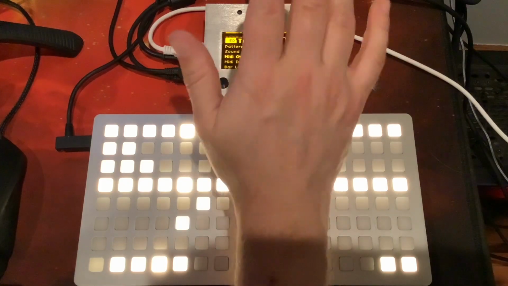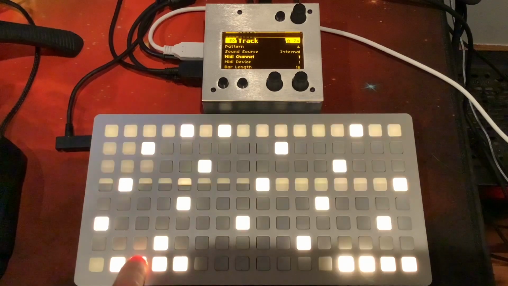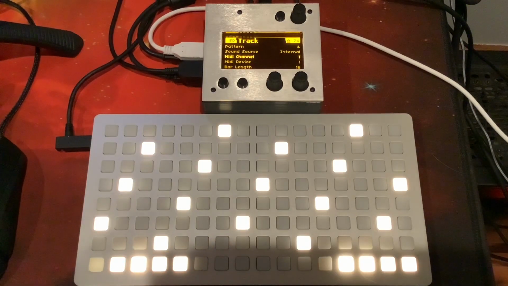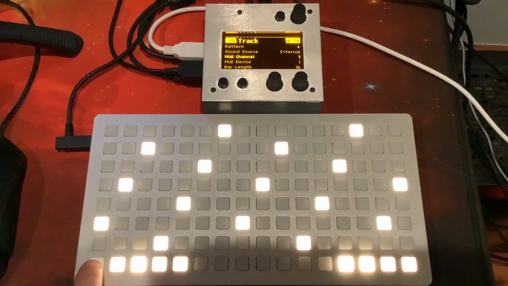But yeah, that is all for Gridstep. Try it out. Let me know what you think. And let me know if there's any must-have features that you'd love to see in here. And let me know if there's any crazy show-stopping bugs you find. And I will try to address those. And have a great day.